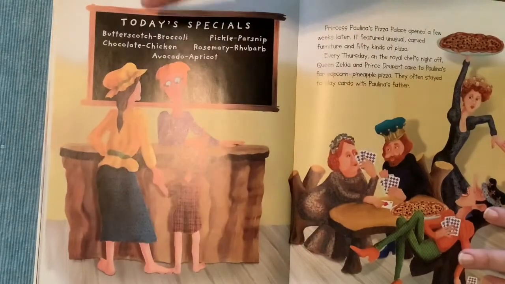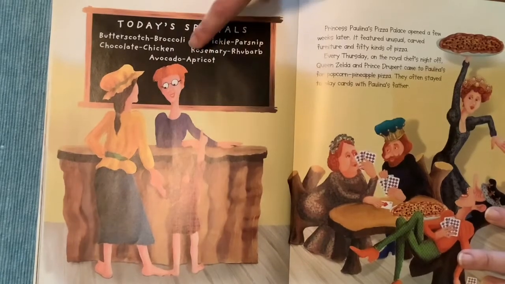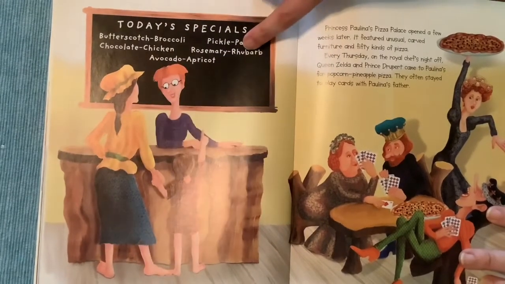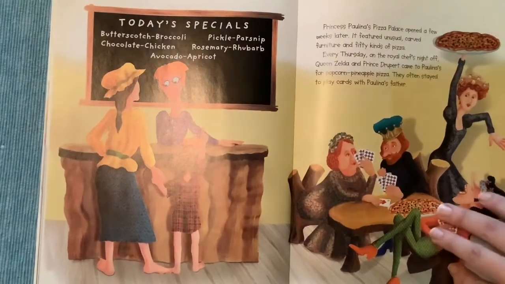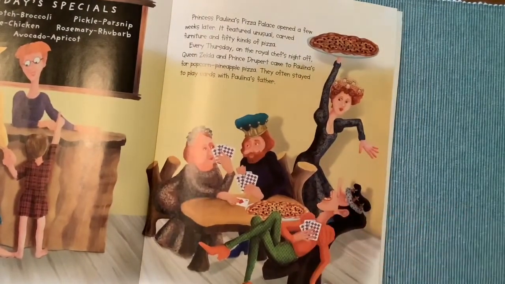Today's specials. These look gross. Butterscotch and broccoli, chocolate and chicken, avocado and apricot, pickle and parsnip, and rosemary and rhubarb. Princess Paulina's Pizza Palace opened a few weeks later.